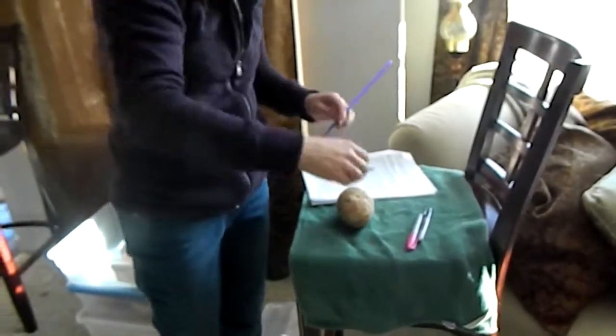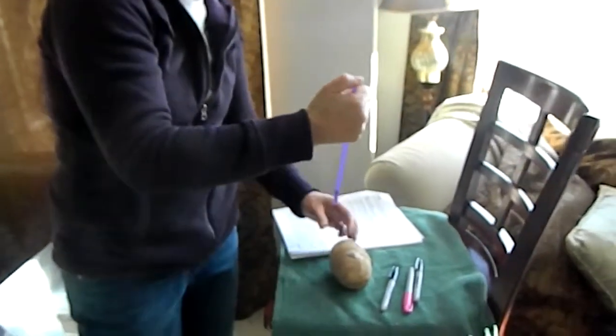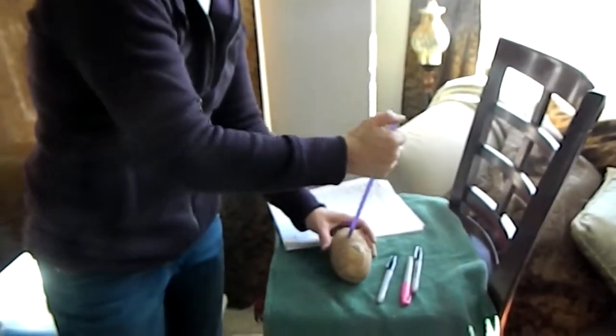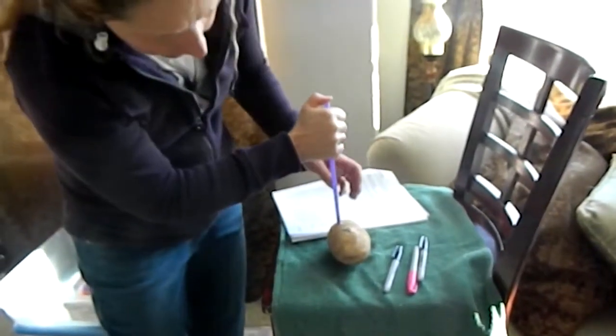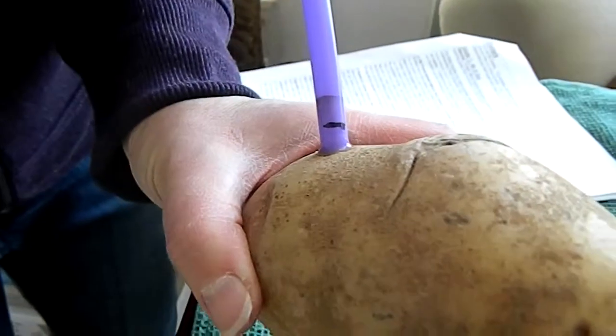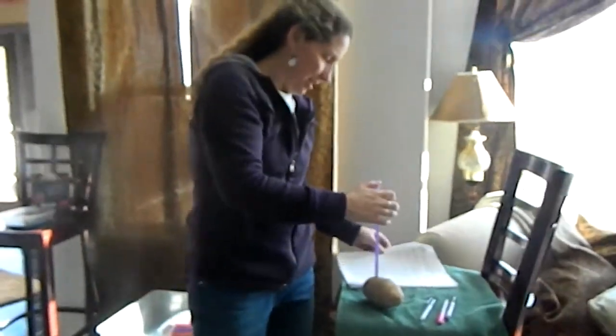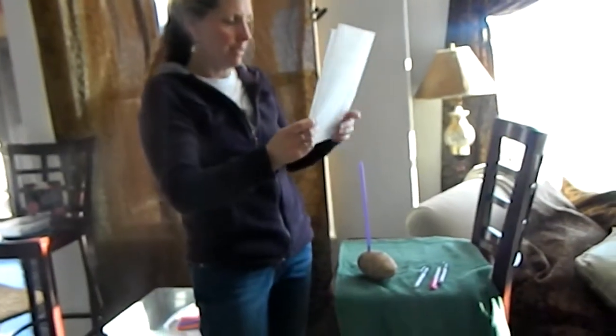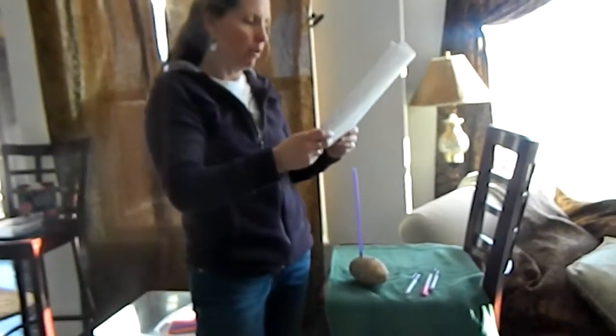So now, have another student put their thumb on top of the straw and pick a different spot and stab it in. And it doesn't go in as far. Wow. Why is that? So you ask the students, why did the capped straw not go as far in?